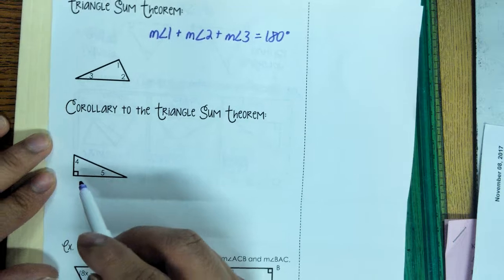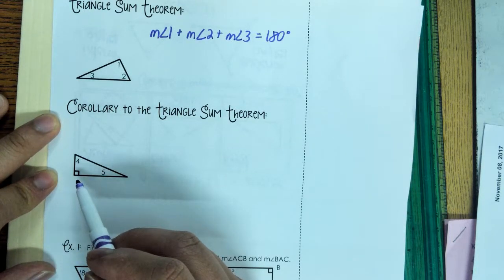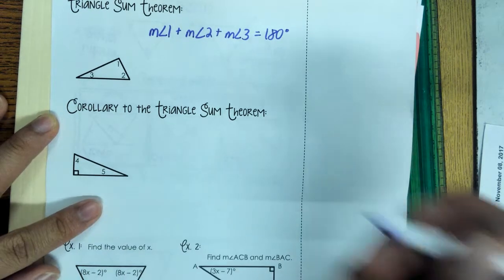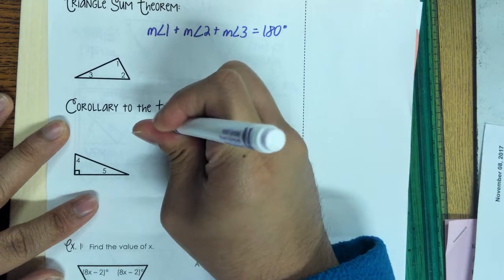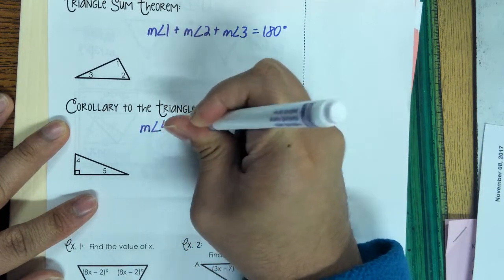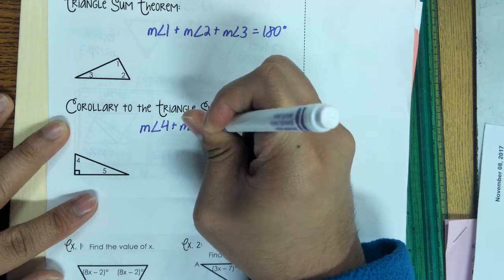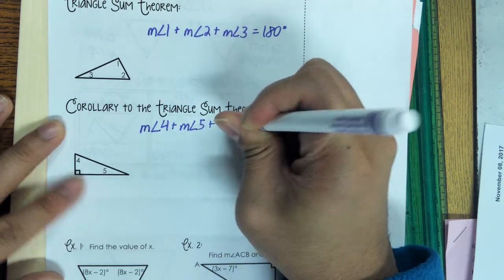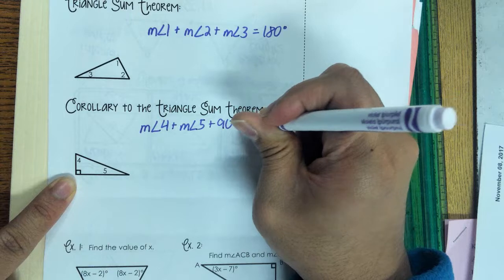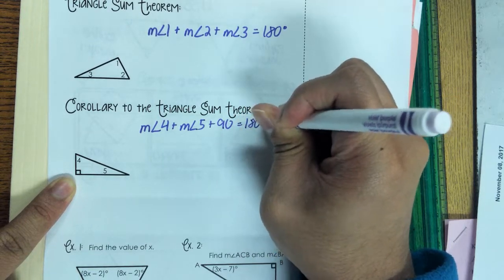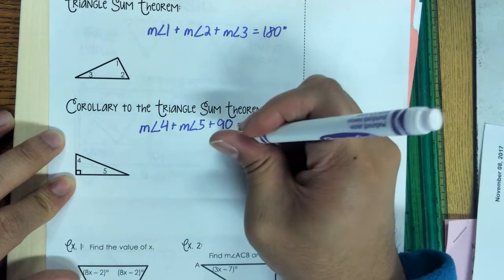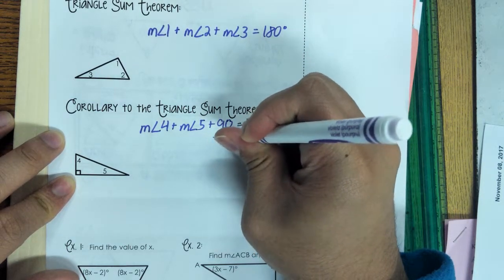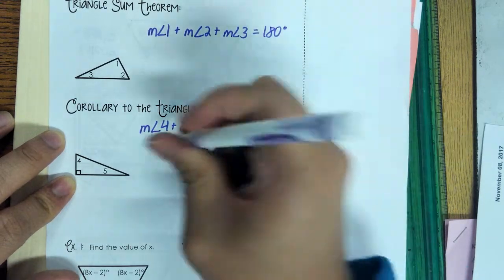So notice down here, my triangle now is a right triangle. It has a right angle. So using my triangle sum theorem, I can still figure out that measure of angle 4 plus measure of angle 5 plus 90 degrees, that's 90 degrees over here, equals 180 degrees. Algebraically, I can subtract 90 degrees on both sides to cancel it.